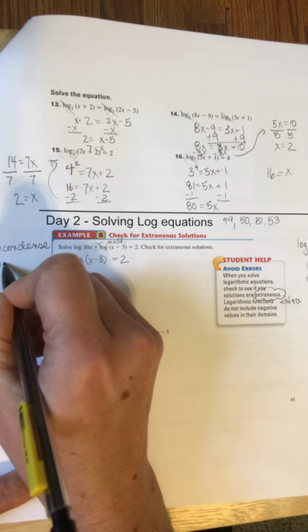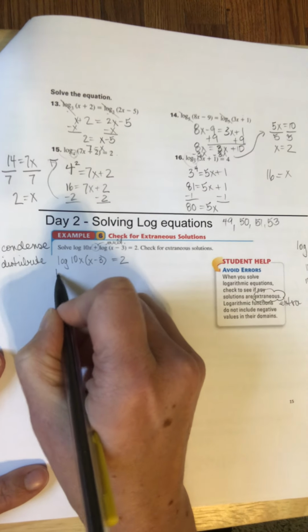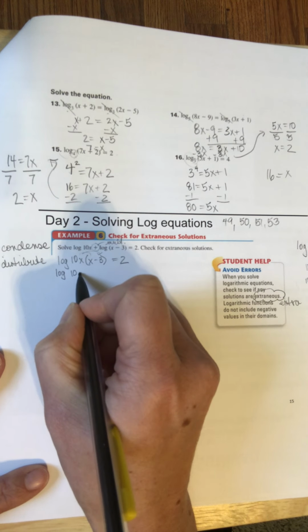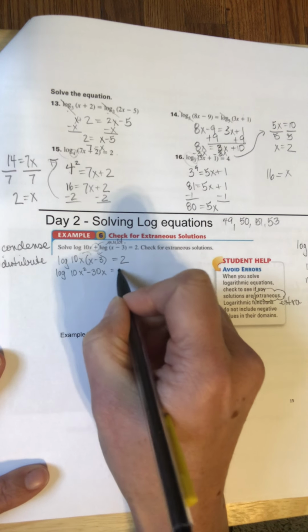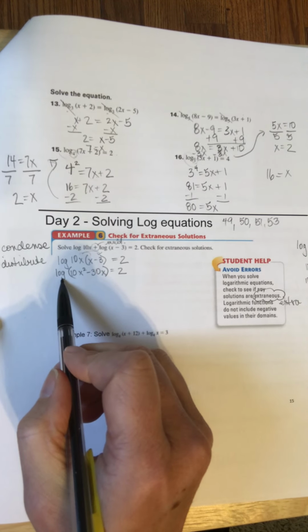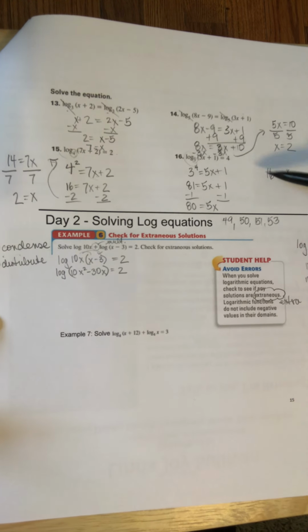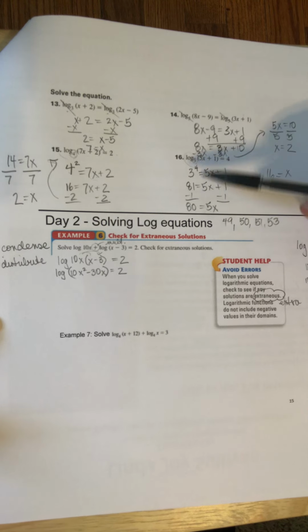Then our second step is we're going to distribute. So log of, we're going to distribute the 10x in, so 10x squared minus 30x equals 2. So now we have the log of that expression. Now, if you remember, we have a single log. So up here on our classwork that we did, if you have a single log, you're going to go to exponential form. Now this is going to get a little more complicated, but we're going to do exactly what we did on the previous homework.